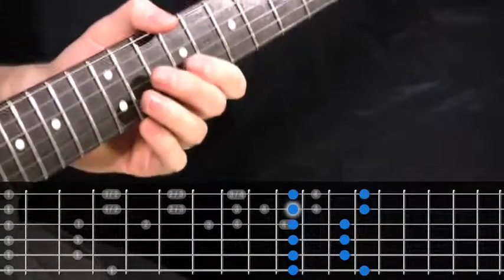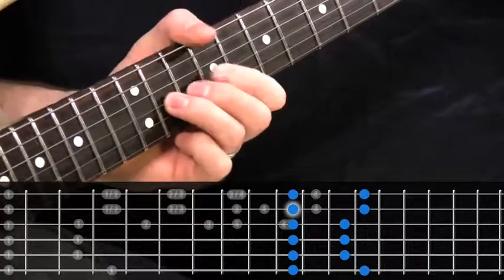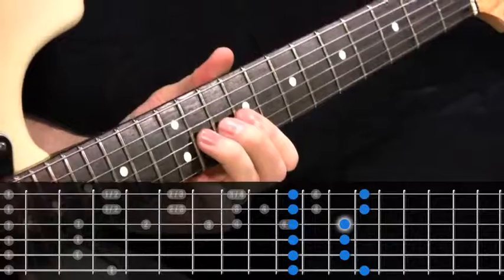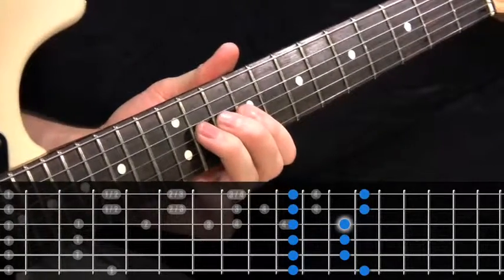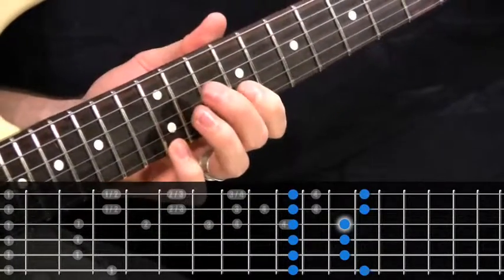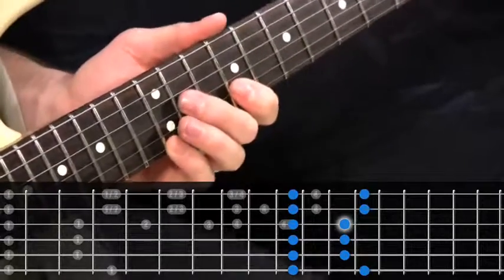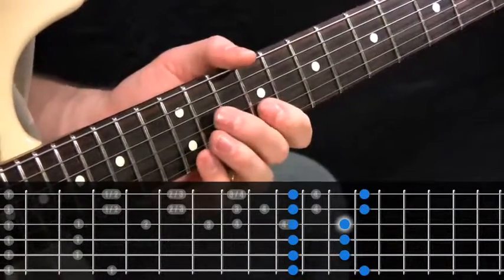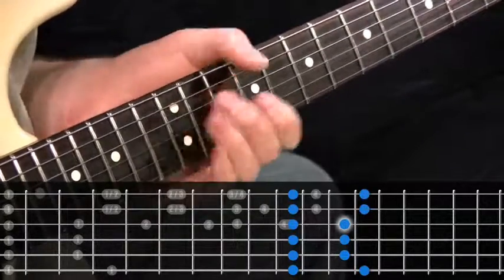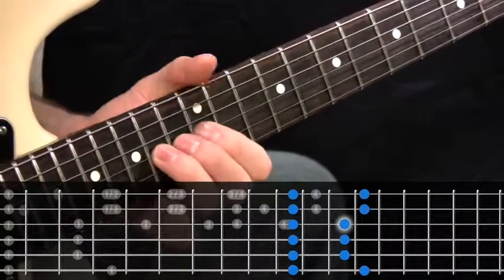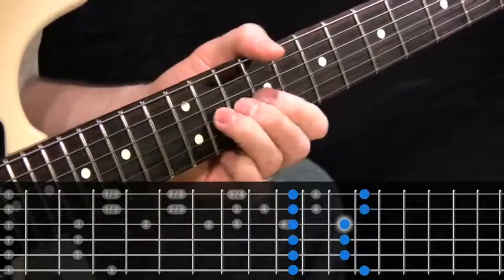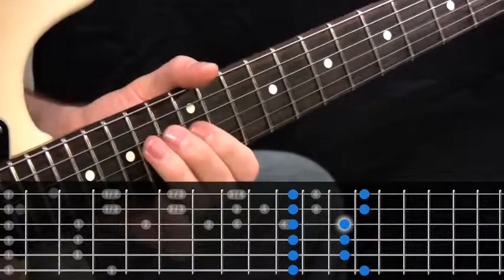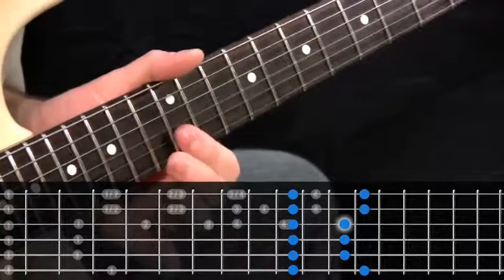Alright, well let's drop down to this note right here. Now, if you're smart and you've watched the other lessons, you probably know that box 1 is outlined as the exact same shape as box 5. And in box 1, which repeats right at the top here, the note in the same position as the one I'm focusing on here is used a lot in bends.